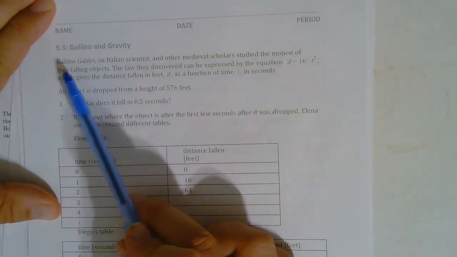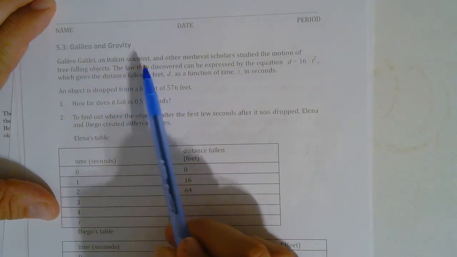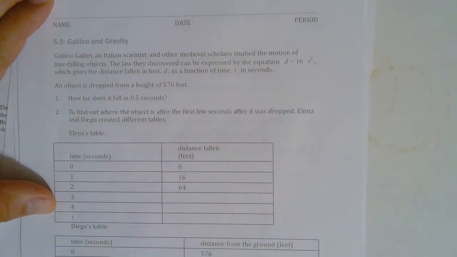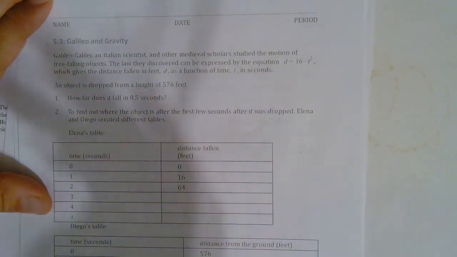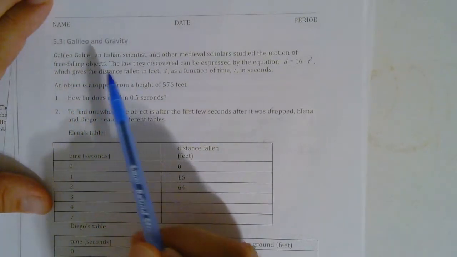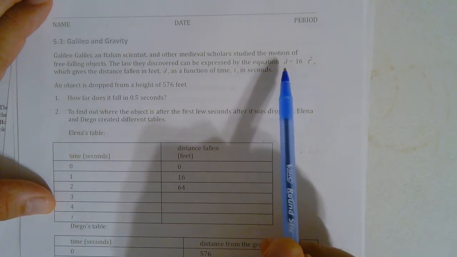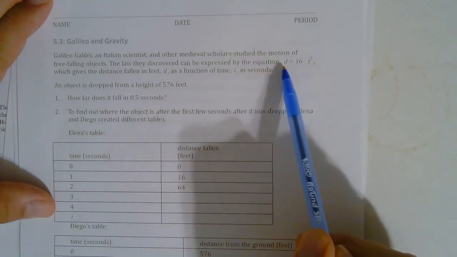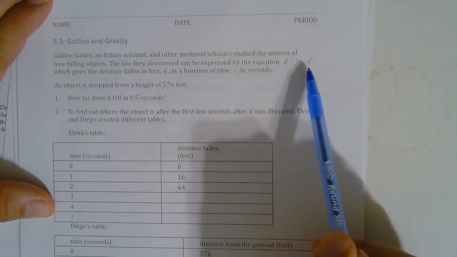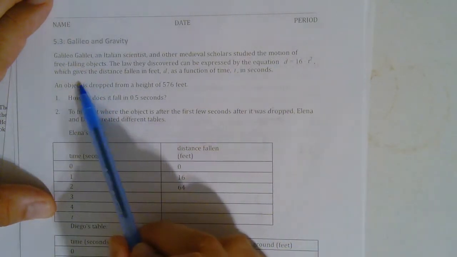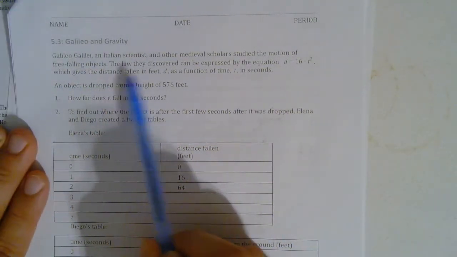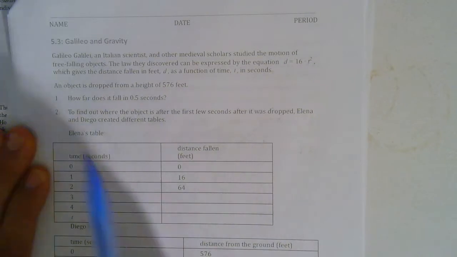Now, we're looking at this problem here. Galilei, an Italian scientist, and several other medieval scholars studied the motion of free falling objects. So, they studied gravity. They discovered this law that the distance could be modeled by the function distance equals 16 times the time squared, which gives distance fallen as a function of time.